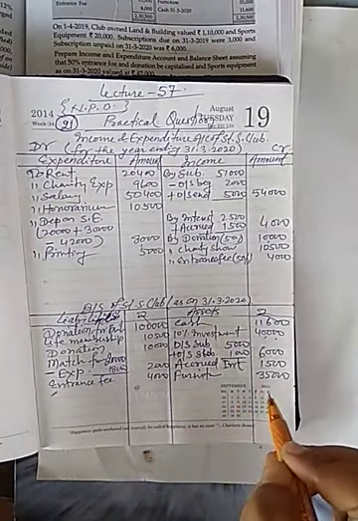And now sport equipment total is given, closing balance is given, 42,000. So sport equipment will be 42,000, only the closing balance. Land and building is given, balance of 1,10,000.